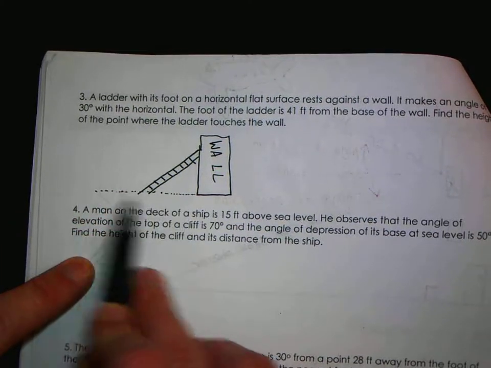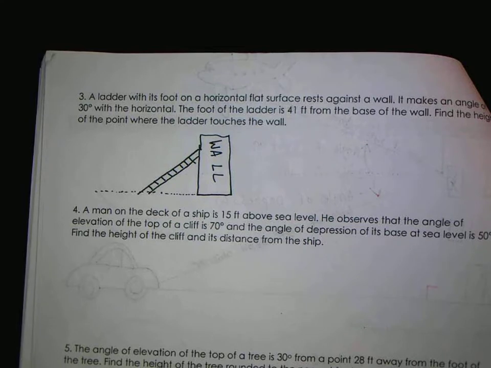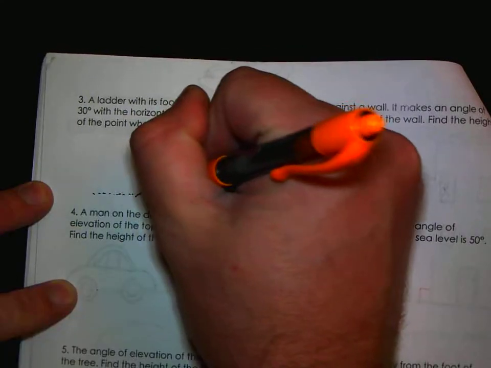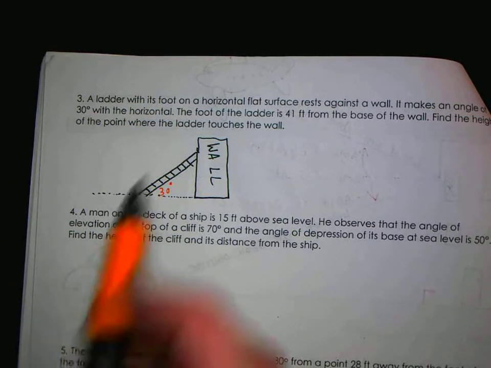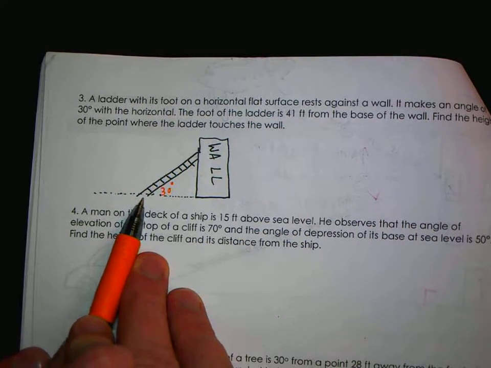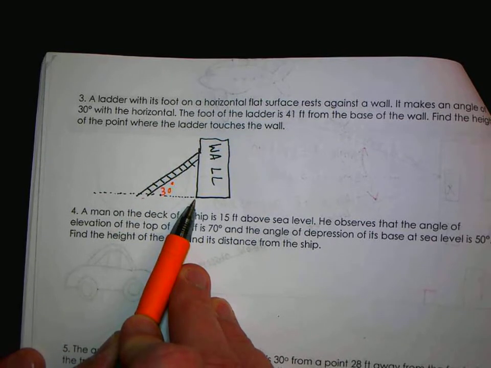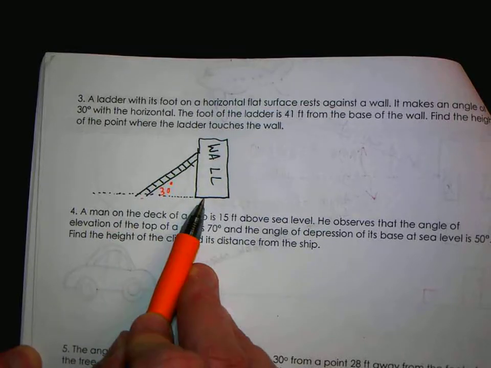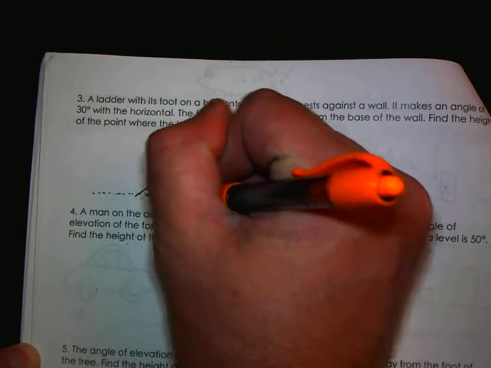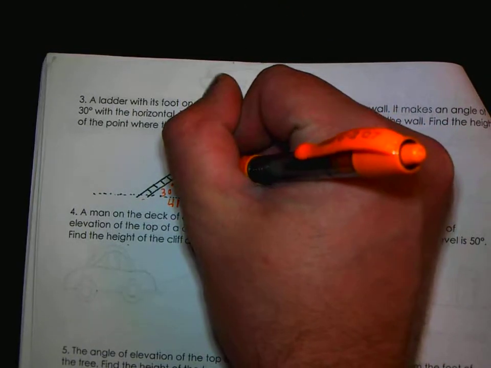Let's fill in what we know. A ladder with its foot on a horizontal flat surface, which is this, rests against a wall, which is that. It makes an angle of 30 degrees with horizontal. The foot of the ladder is 41 feet from the base of the wall. So the foot of the ladder would be here. The base of the wall would be here. Does that make sense? They say that's 41 feet. Find the height of the point where the ladder touches the wall. So in other words, what is this?